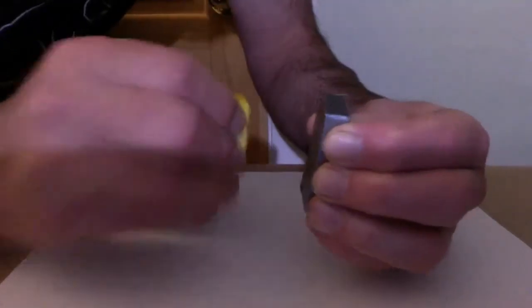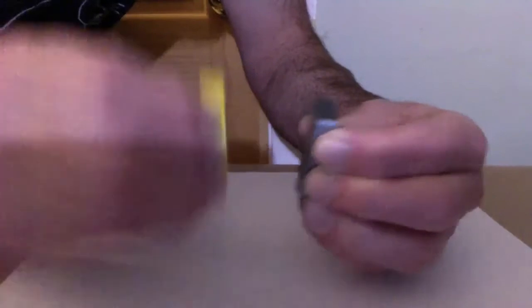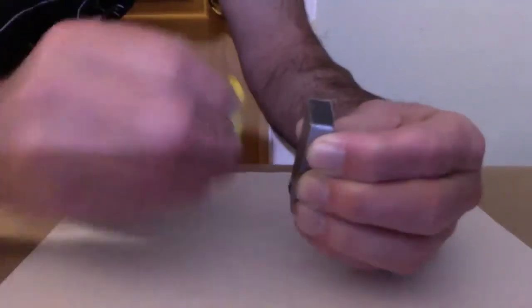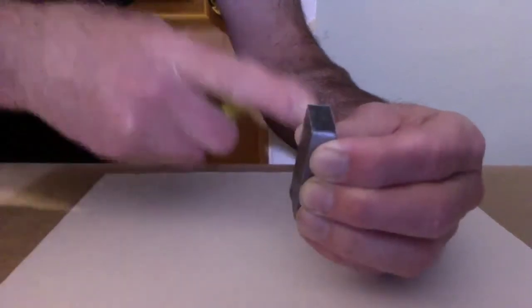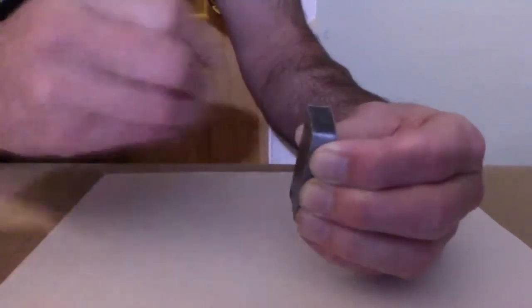Now you can't feel it if you just watch the video. You got to go get your own magnets and do this. And it would be best if you could do it to somebody else at the house. Have somebody else hold the magnet and let them feel it.